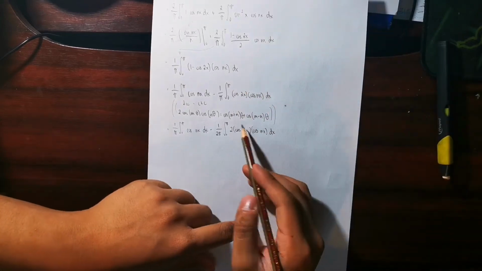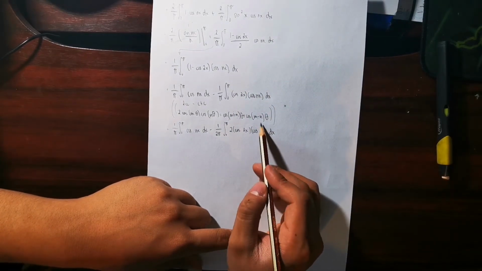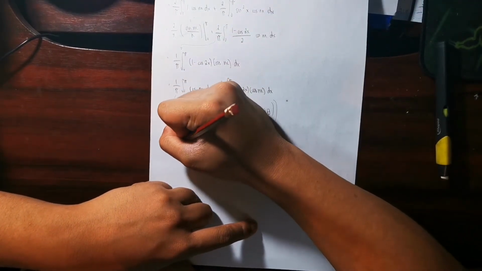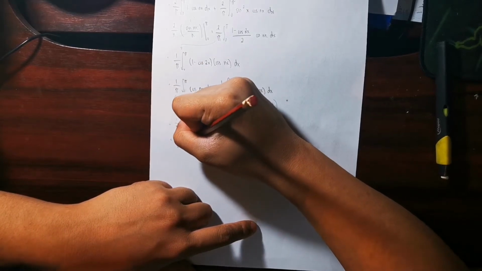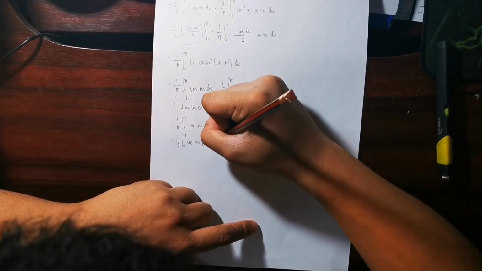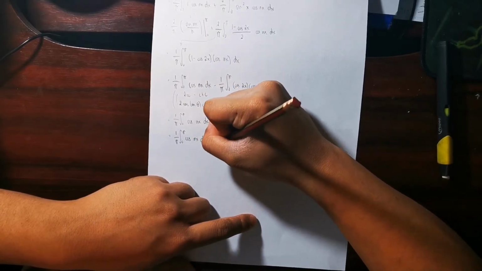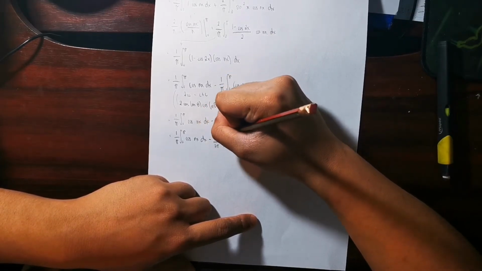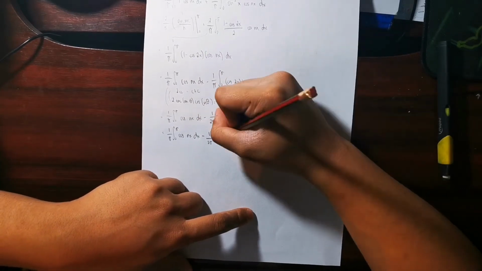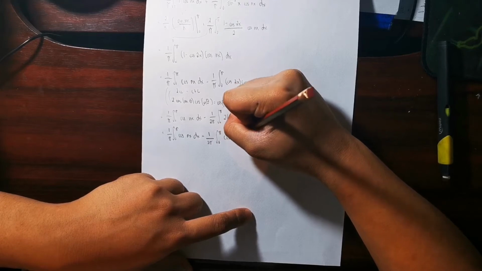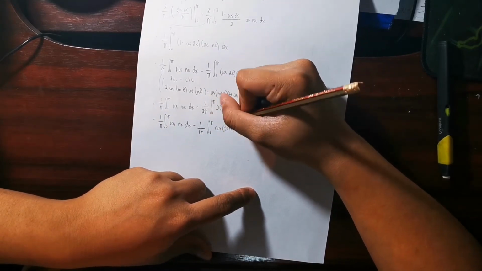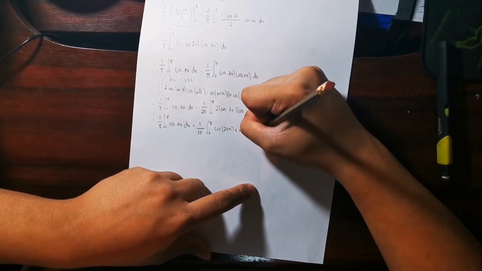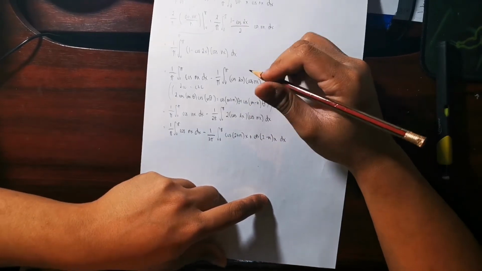Let's rewrite the terms: cos nx dx minus 1 over 2 pi, from 0 to pi, cos (2 plus n)x plus cos (2 minus n)x dx.